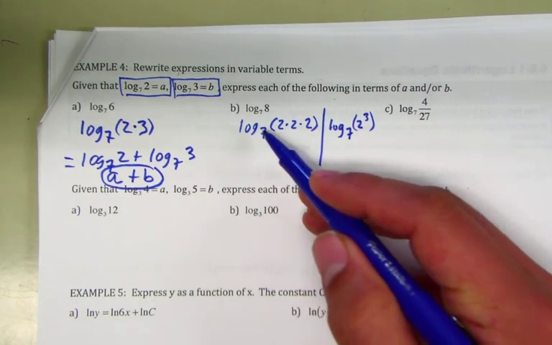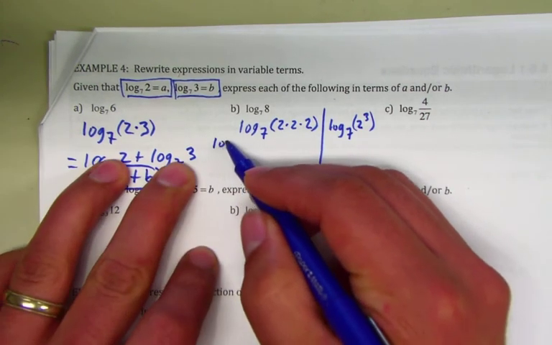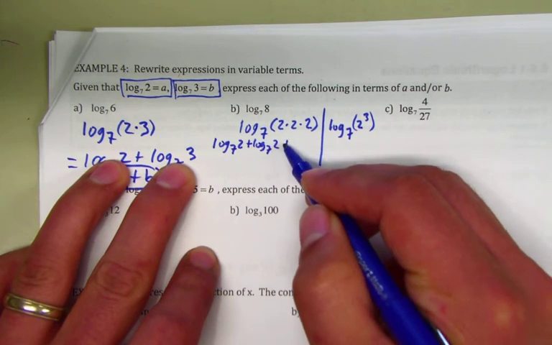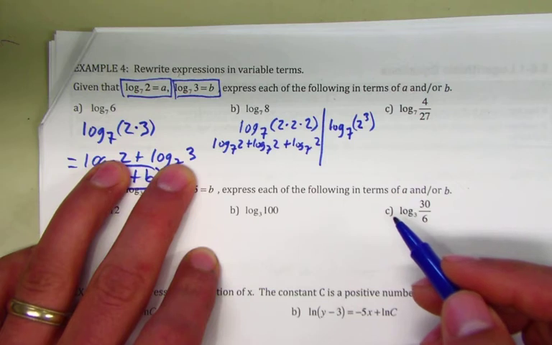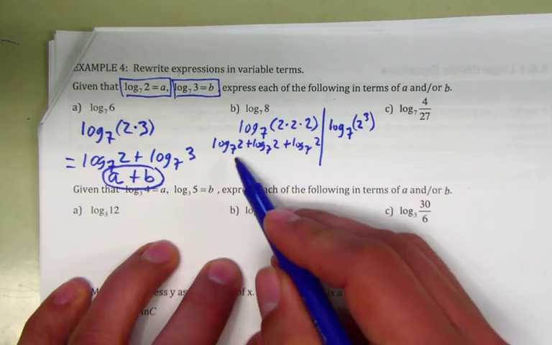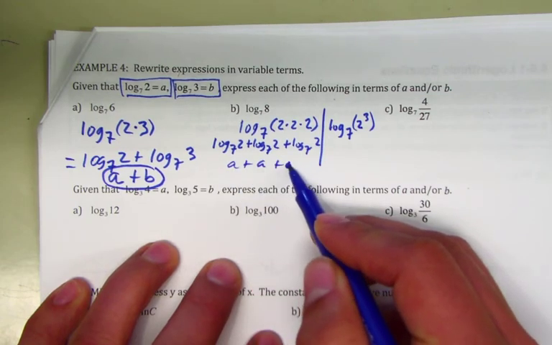This one, you see you're multiplying, so you're going to add. So it'll be log base 7 of 2 plus log base 7 of 2 plus log base 7 of 2, using that same multiplication property. And so what do we get? Yeah, A plus A plus A is 3A.